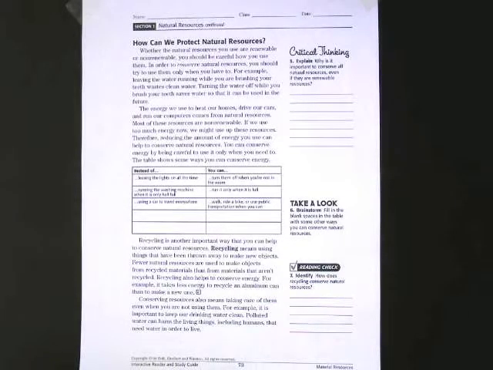Fewer natural resources are used up to make objects from recycled materials than from materials that aren't recycled. Recycling also helps to conserve energy. For example, it takes less energy to recycle an aluminum can than to make a new one. Conserving resources also means taking care of them, even when you're not using them. For example, it's important to keep our drinking water clean. Polluted water can harm the living things, including humans, that need water in order to live.